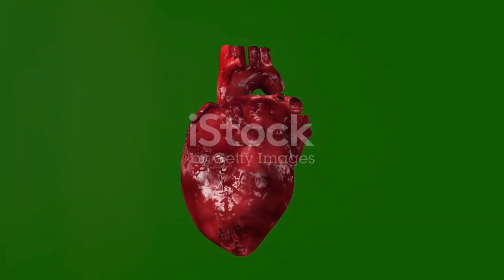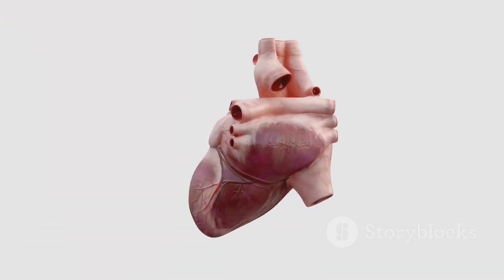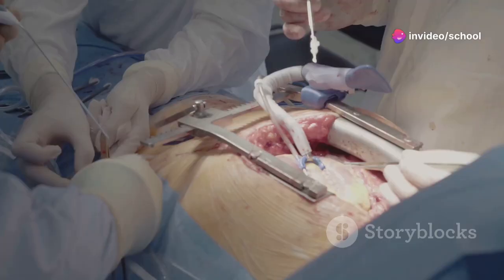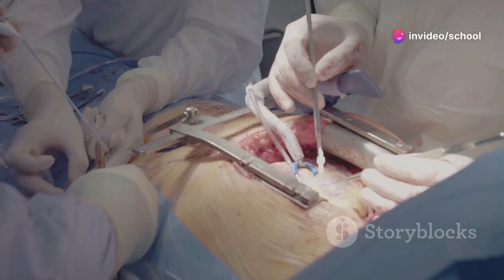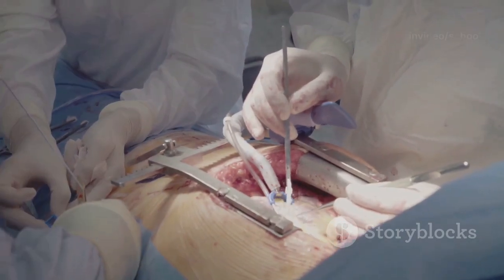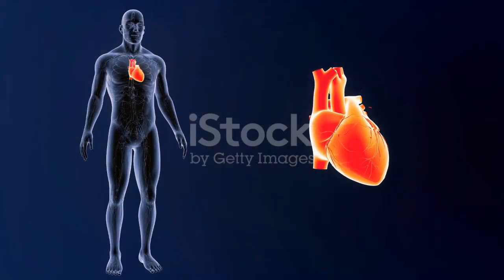Now, let's move on to animation. We animate the heart's movement and the surgical procedure step by step according to the script. It's essential to pay close attention to details like the incision, manipulation of the heart tissue, suturing, and so on.